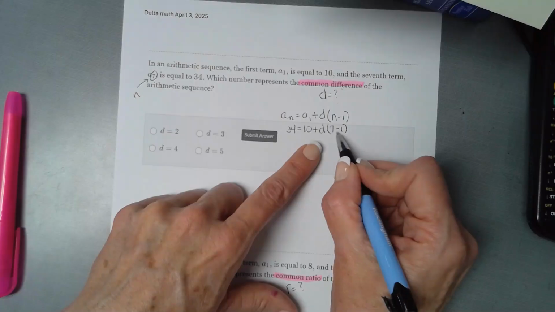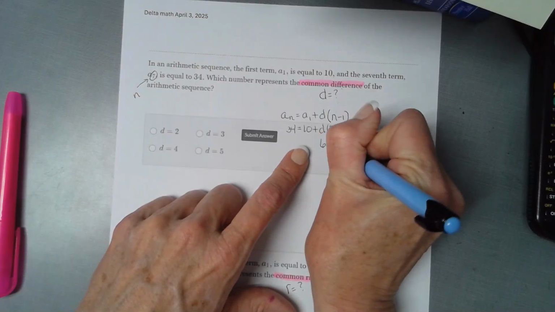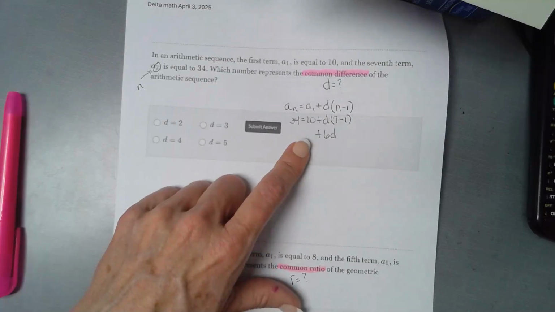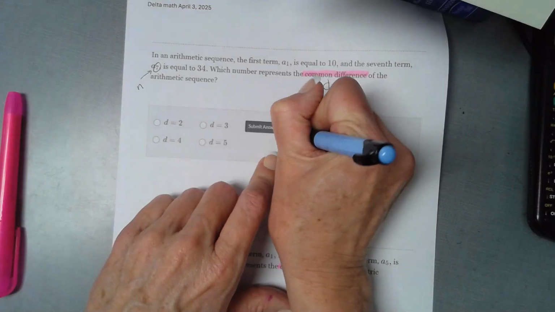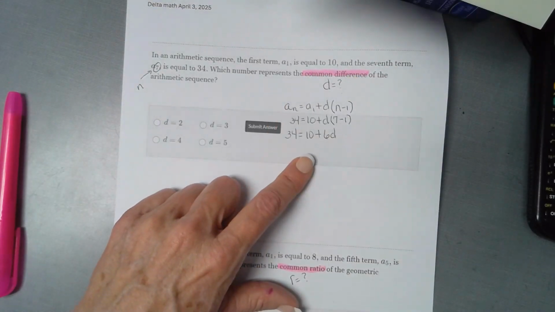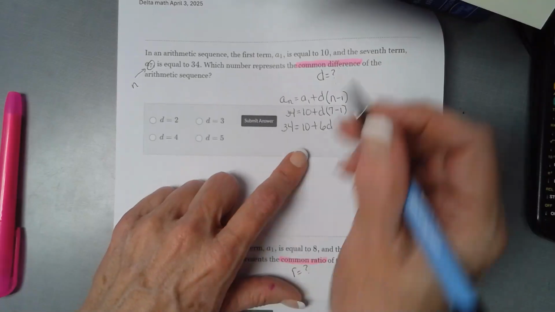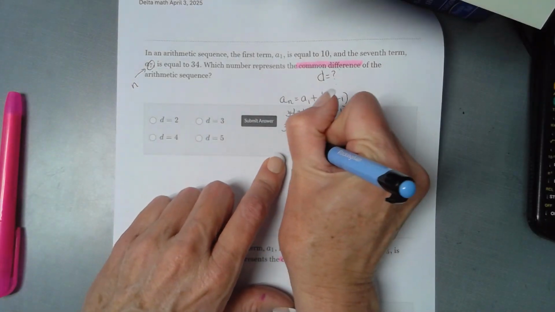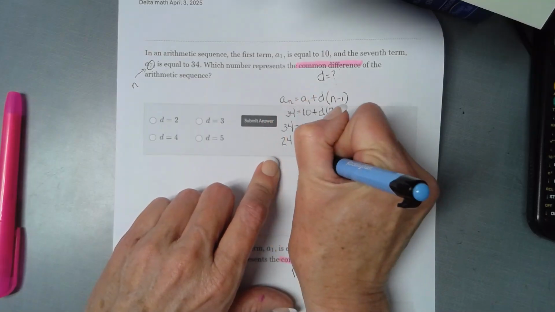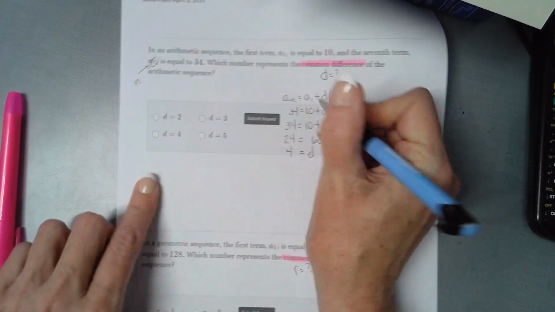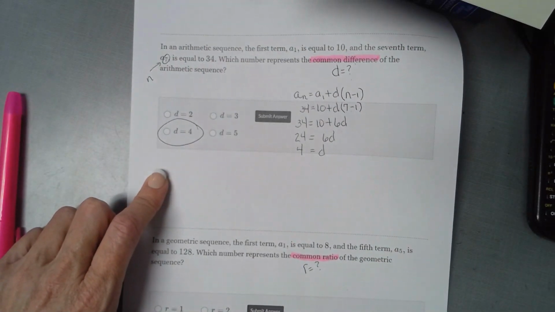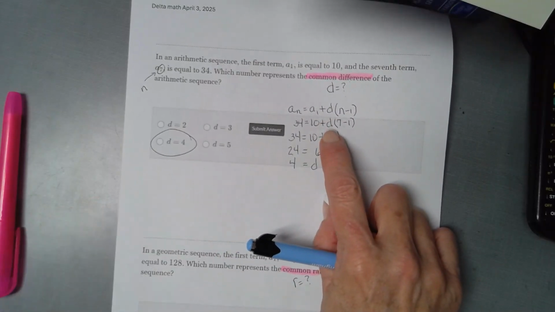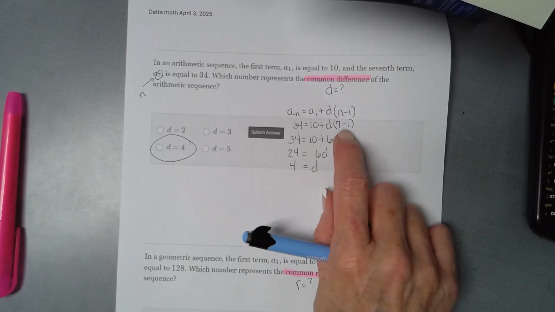So you can do 7 minus 1, and y'all, that right there just simplifies to 6D. And you bring down everything else, and then you just solve your 2-step equation. You subtract 10 on both sides, you divide by 6, and you find out that your common difference is 4. So again, I'll say again, you're looking for the common difference. That means they've got to give you all these other numbers. They got to give you all the other numbers.